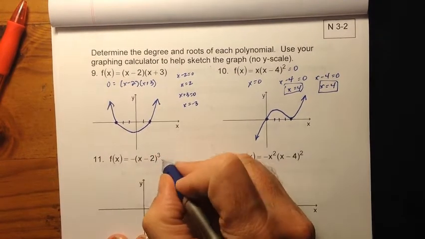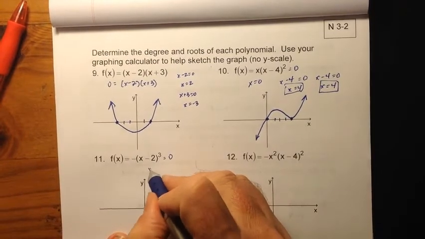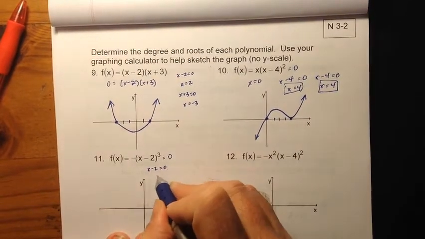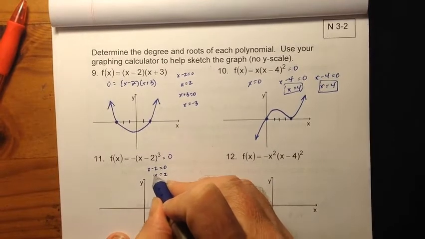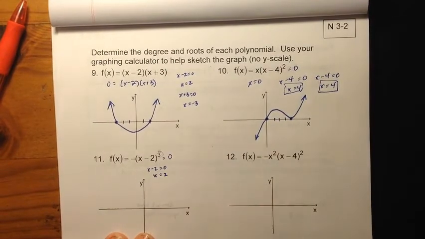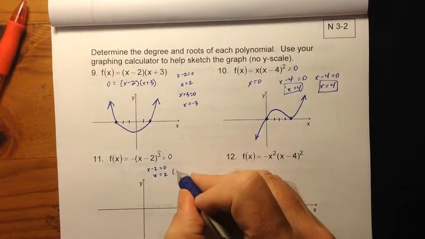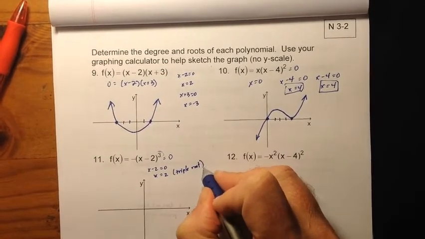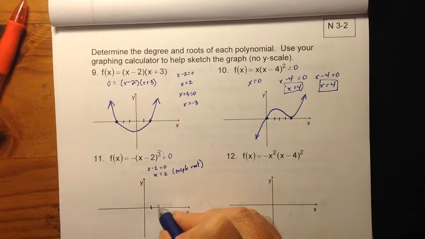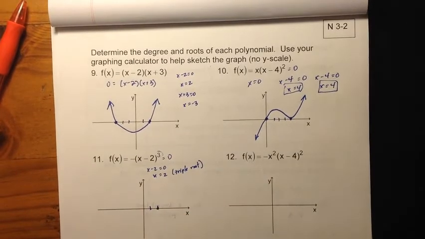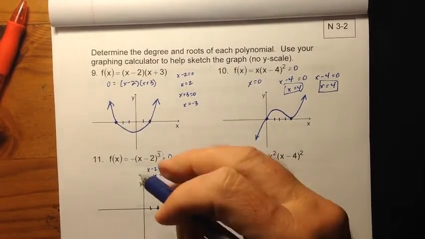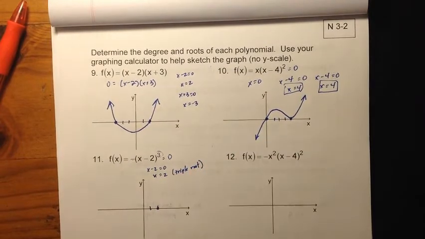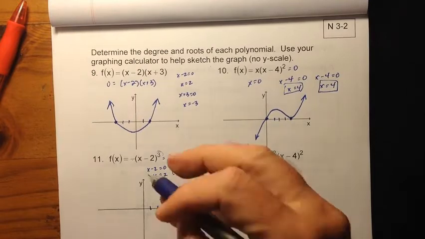All right, again, if I put this equal to 0, I'm going to have x minus 2 equals 0, x equals 2, and this is a triple root. This happens because it's to the third power. So at x equals 2, I've got a triple root. Now it has this negative out front, so I have an x-axis reflection here.